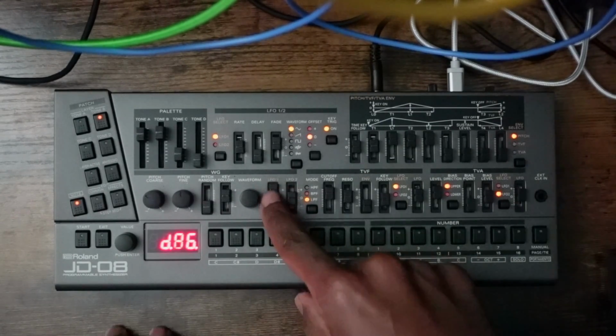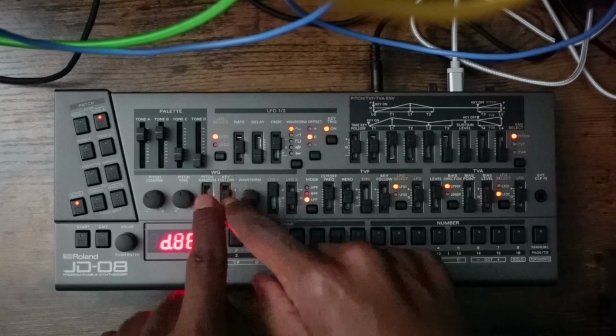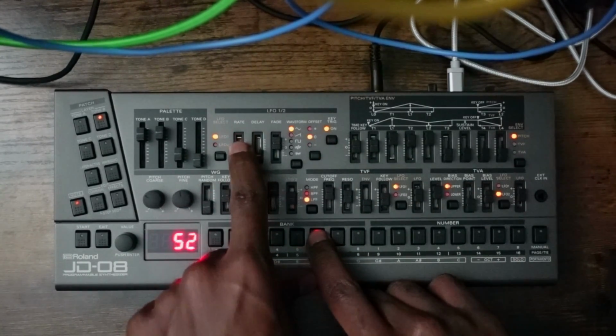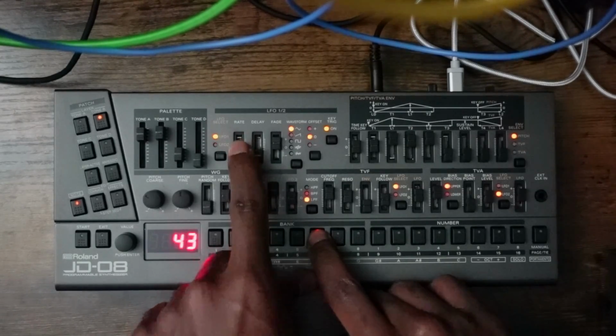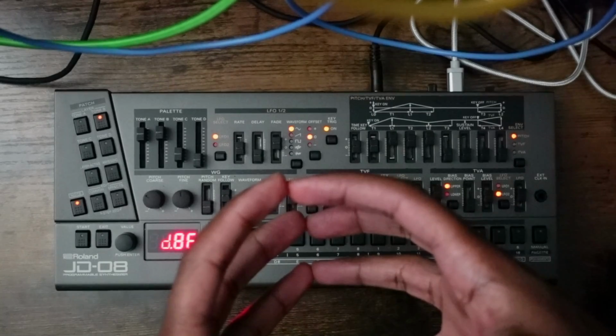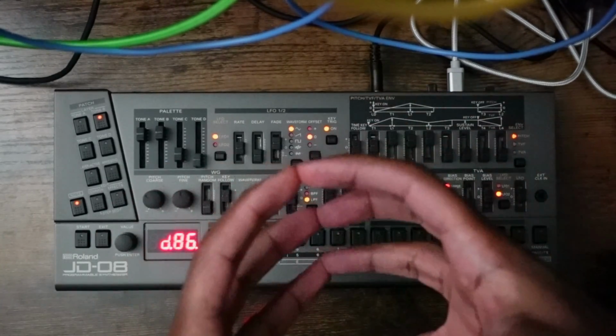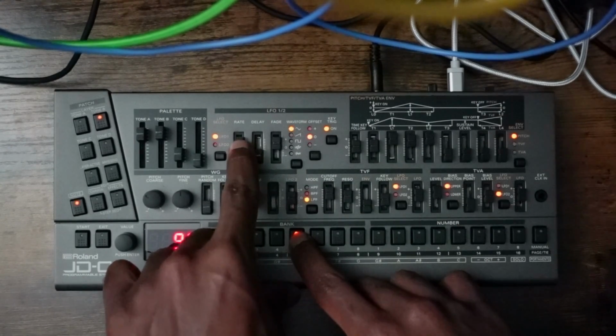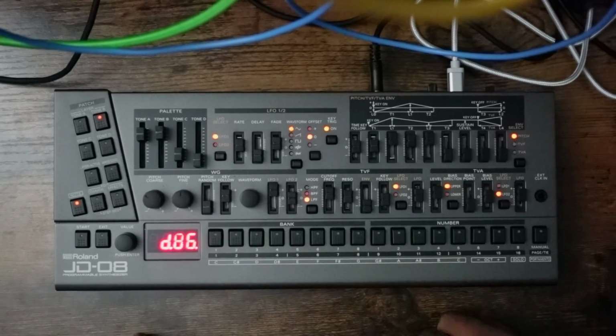Yep, here we are. So the LFO1 attenuator is impacting the wave group. So basically, what you're hearing are changes in pitch and extremely high frequency.